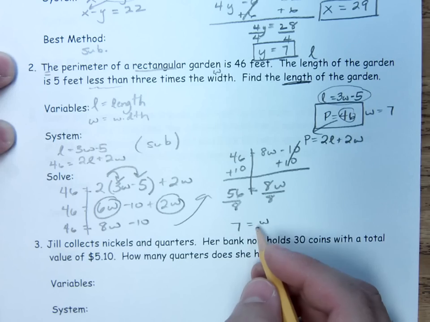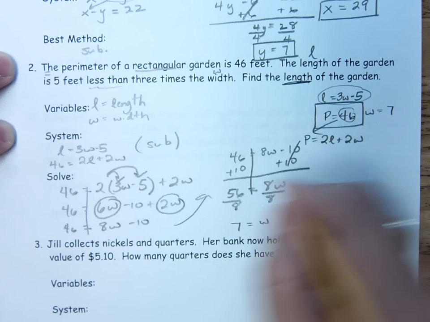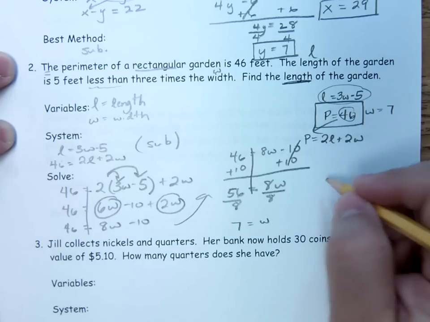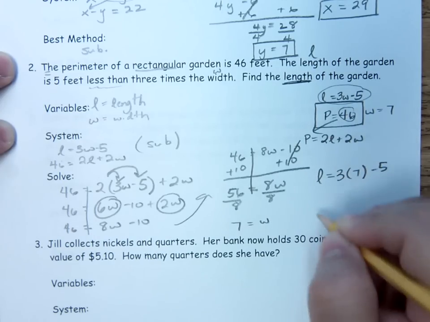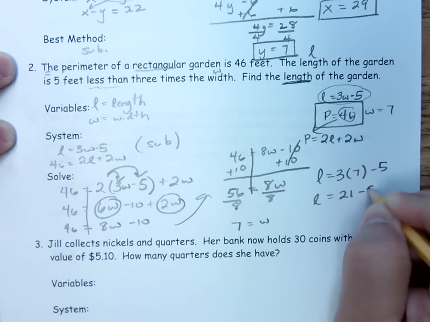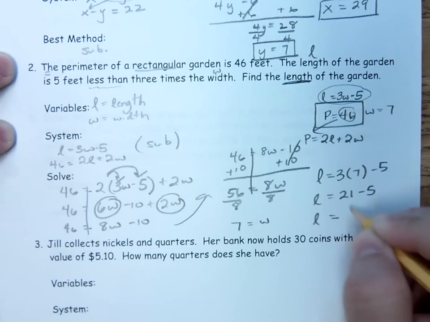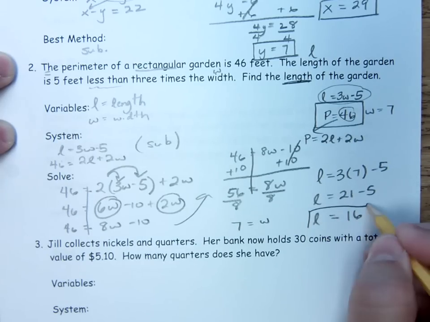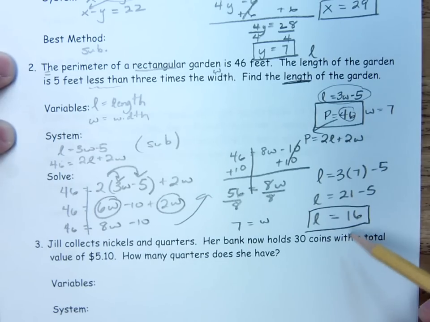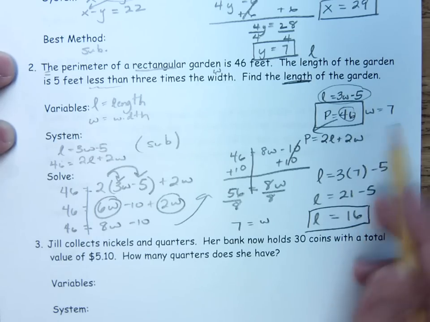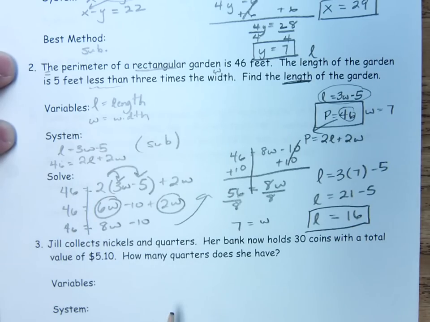Now I've got to go back in and plug that 7 in for this length equation that we created earlier. So I'm going to go back over here and put L equals 3 times 7 minus 5. So L equals 21 minus 5. L equals 16, and that'd be 16 feet. And there's our solution. Then you can go back in and check: is the length 5 less than 3 times the width? It is. If I plug 16 and 7 into this equation, does it equal 46? And you'll find that it does.